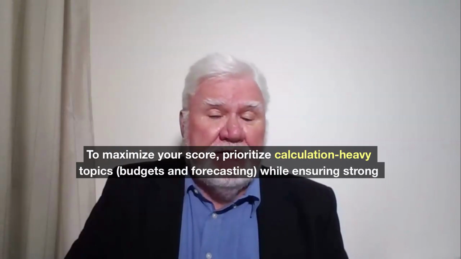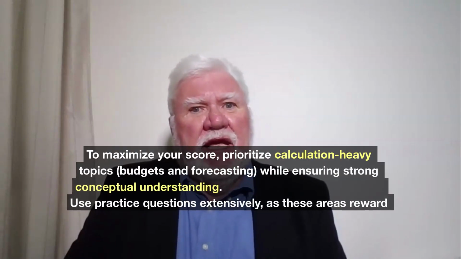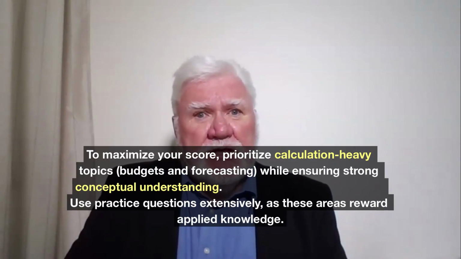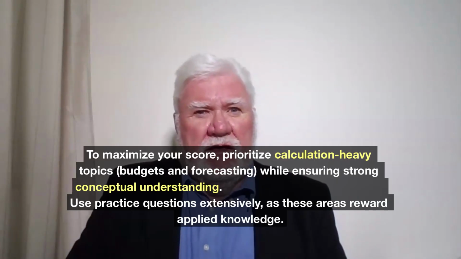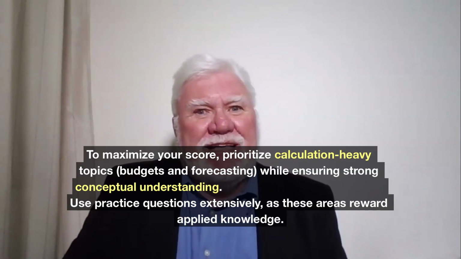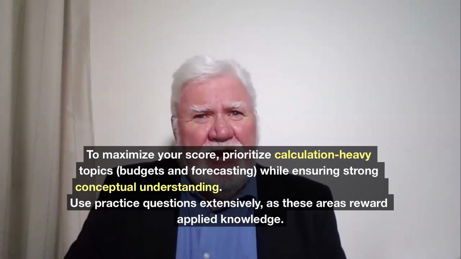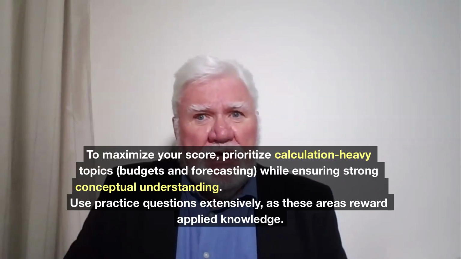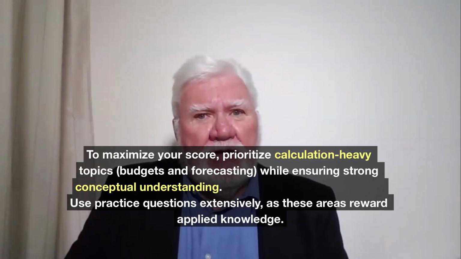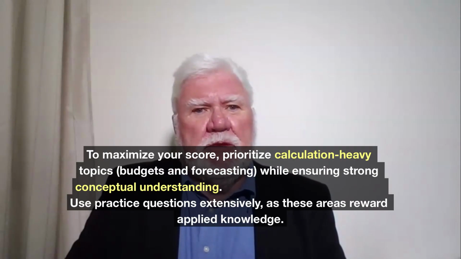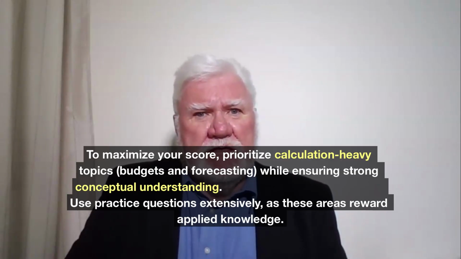Now, to maximize your score on the exam, focus on calculation topics such as budgets and forecasting. Those questions will be weighted heavier than conceptual questions. But at the same time, you must ensure that you can demonstrate a strong conceptual understanding of the material. Now, practice these questions. Practice them over and over again, extensively.